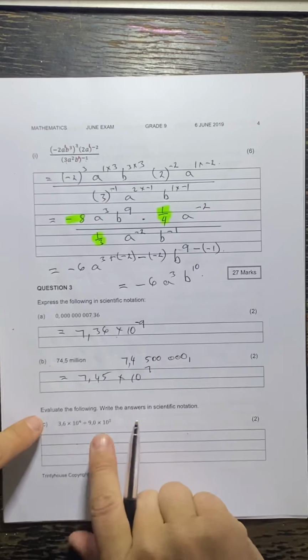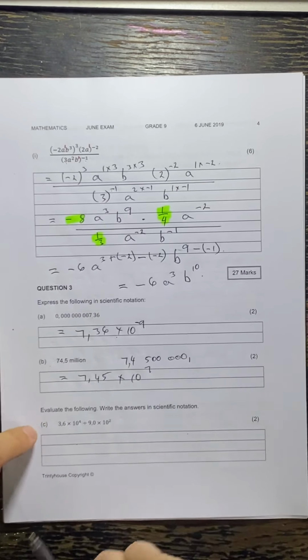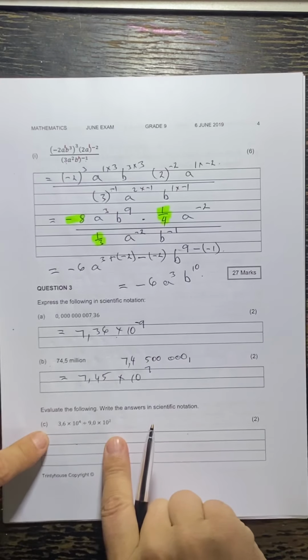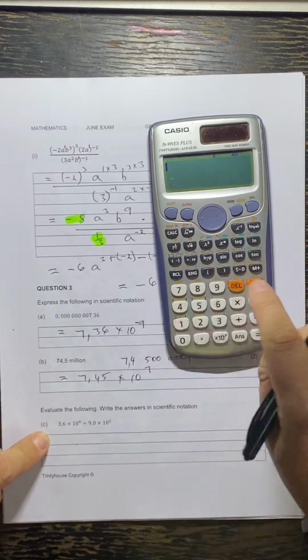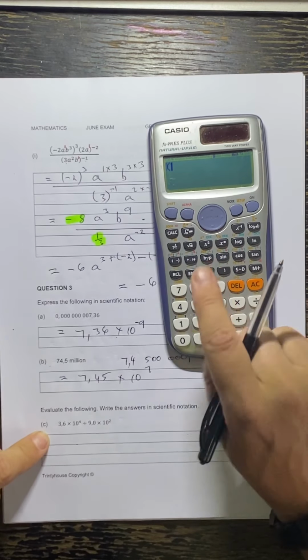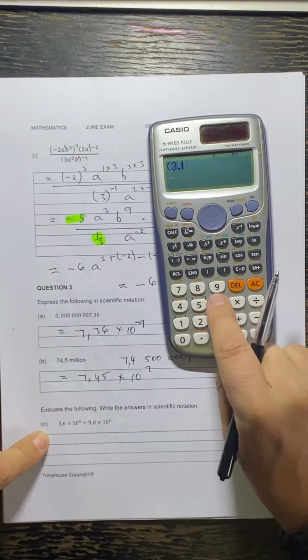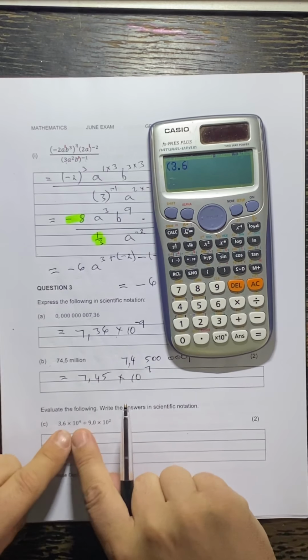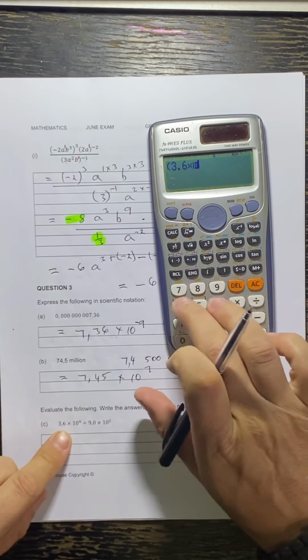Then evaluate the following, writing the answers in scientific notation. When you get something like this, just do it on your calculator. To show you, I'm going to put each one in a bracket. So we've got 3.6. Now to do this 10 to the 4, just press this button over here, and then you go 4.